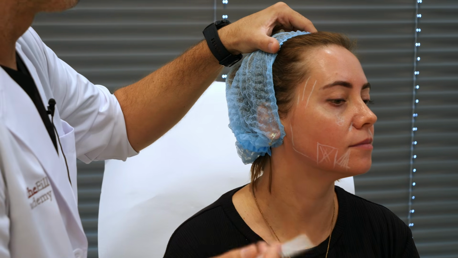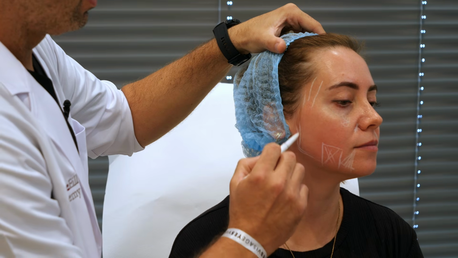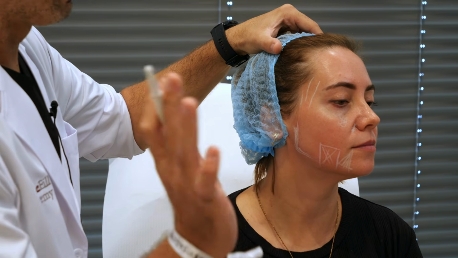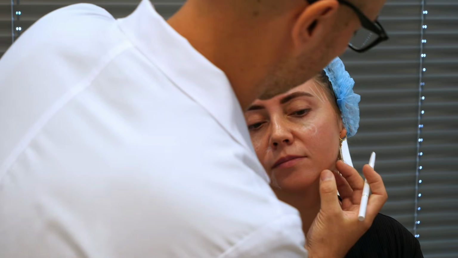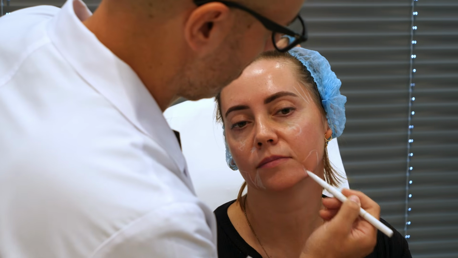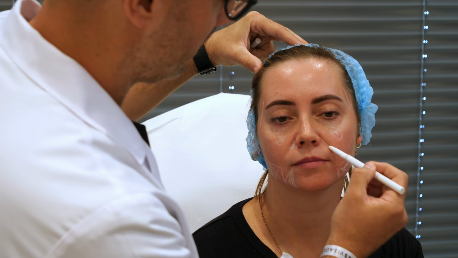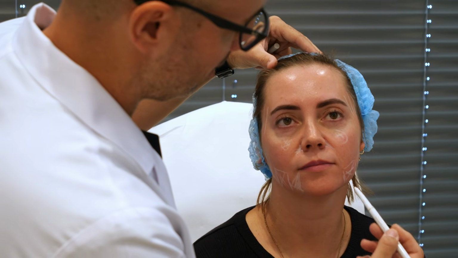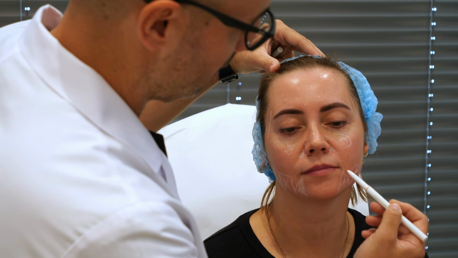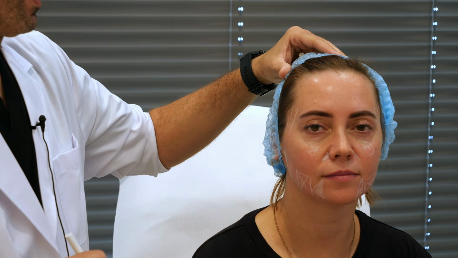And here, I don't want to put any product, okay? It's better in zones to project. This zone, not for treatment, okay? Piriform fossa on the left, and the mentalis depression on the left, okay?